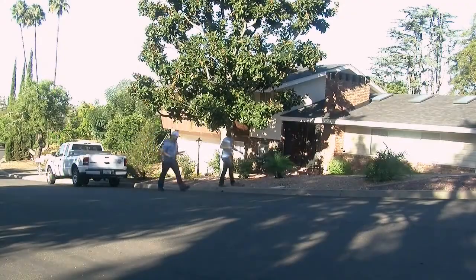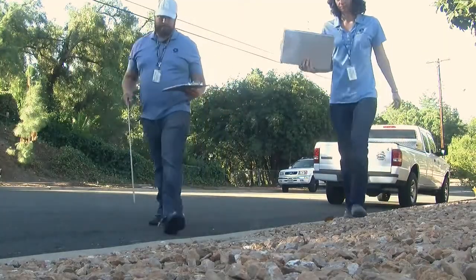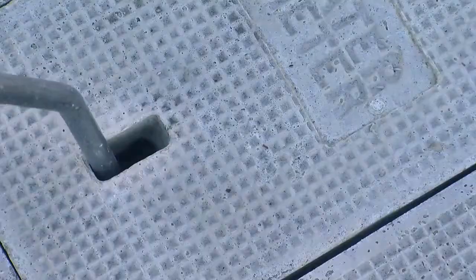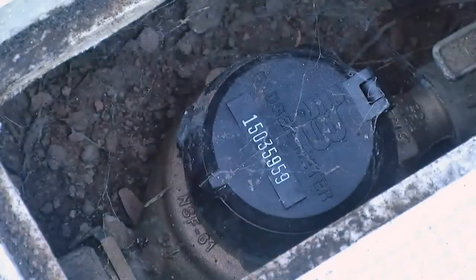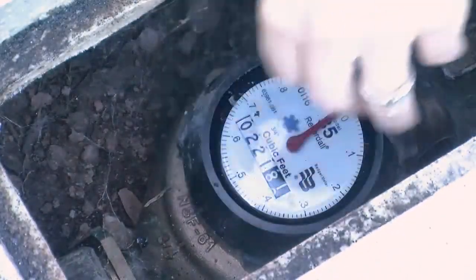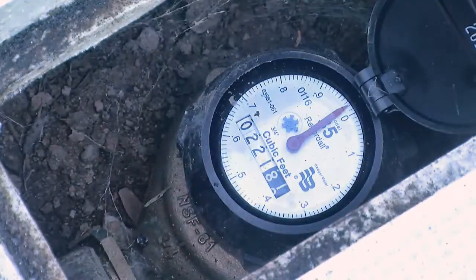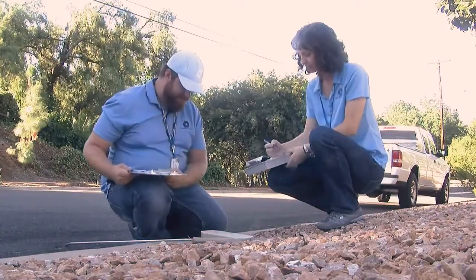First, we start with getting a read of your meter. This allows us to see how much water you've used since your last meter read and if you might have a leak. It also lets us determine your average daily water consumption and estimate your next bill based on trending water use.